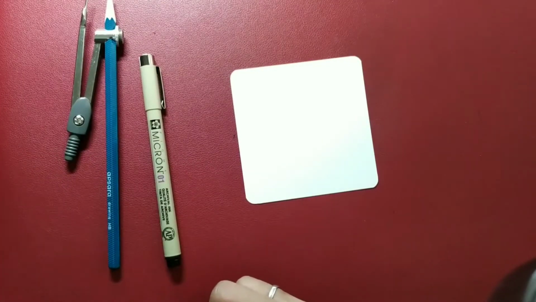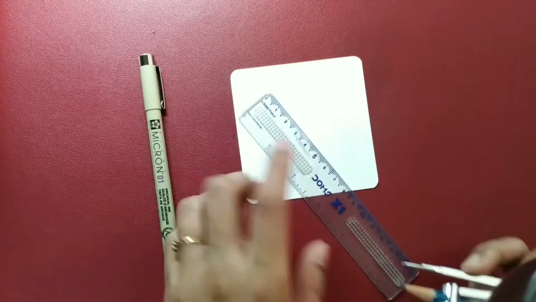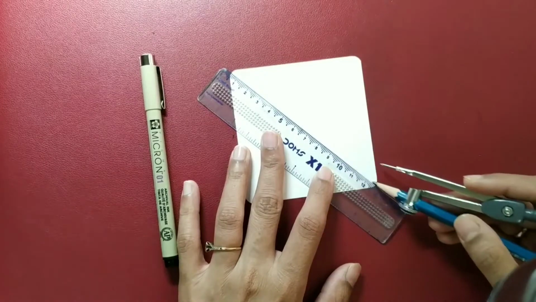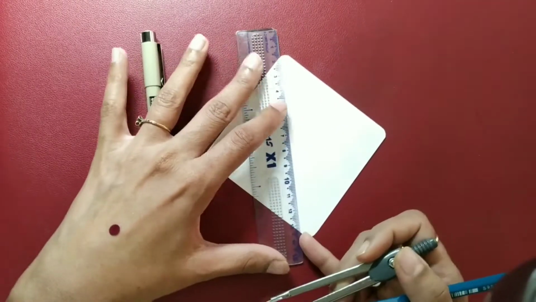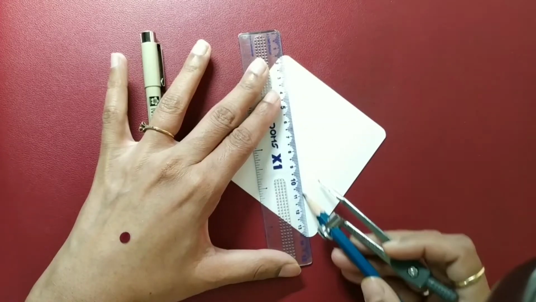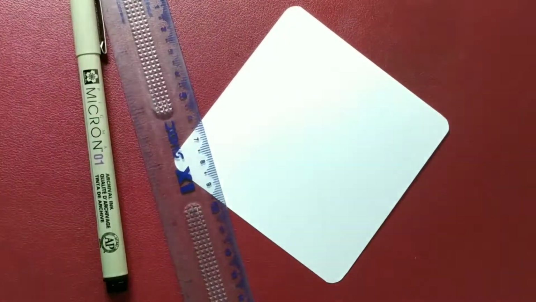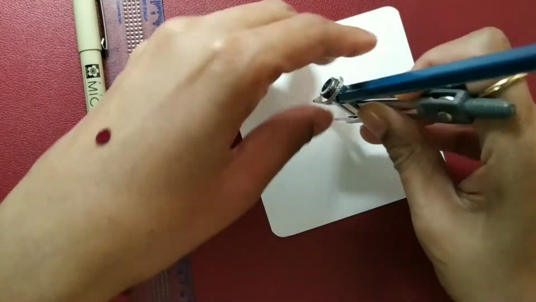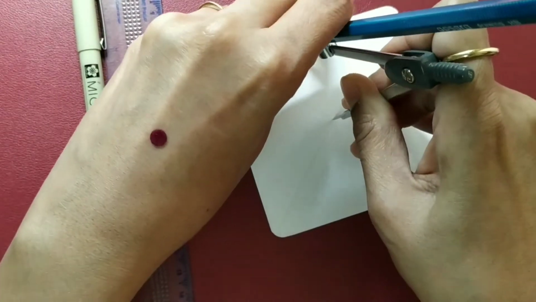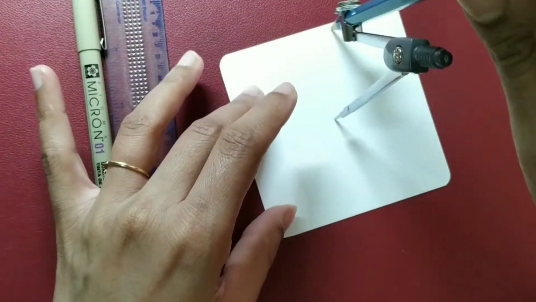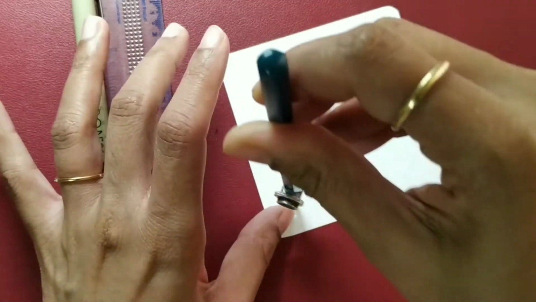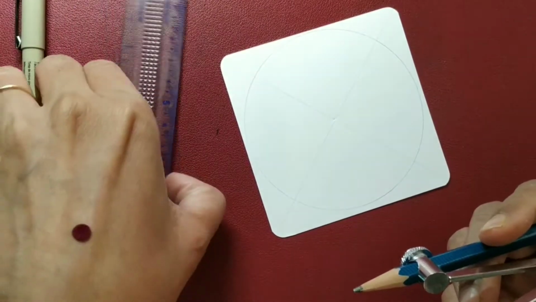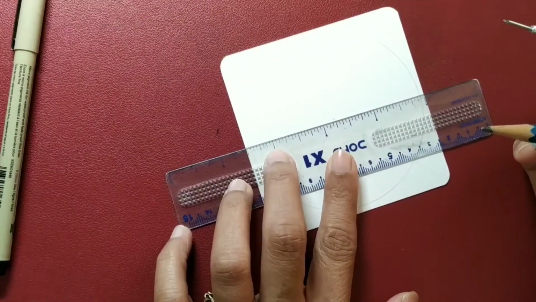What I'm going to do is use again a few geometrical tools, which is unlike Zentangle, but probably we'll be using it here. Find the center of the square. So I'm just drawing across like this. I hope it is clear. And then using this center and my compass to draw a circle. I will go around and draw a circle like this. And then I'm also going to draw a straight line like this.